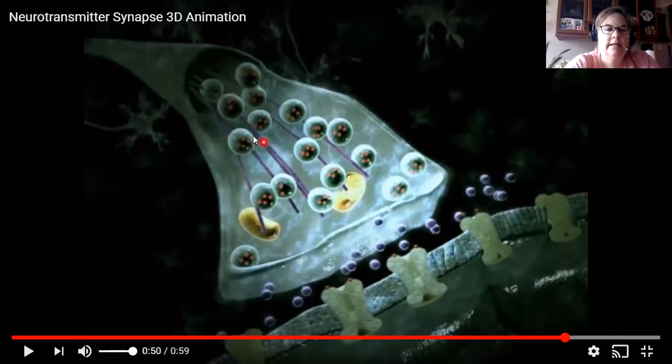Synaptic blank. Anyone remember? The synaptic knob would actually be this whole big shape right here. Vesicles, synaptic vesicles. Okay, so now I want to just look here.